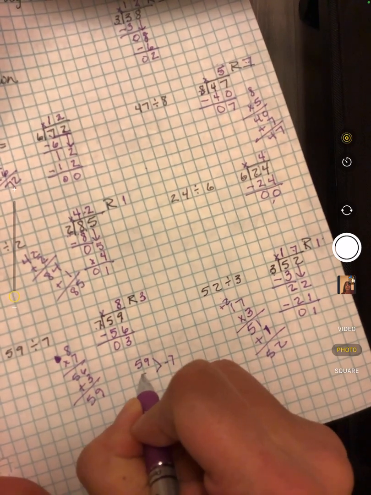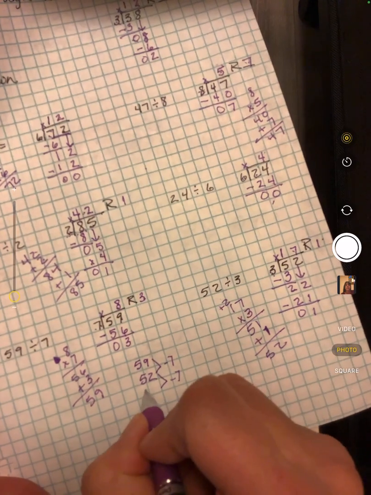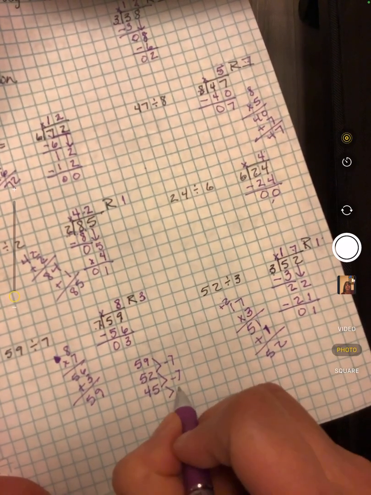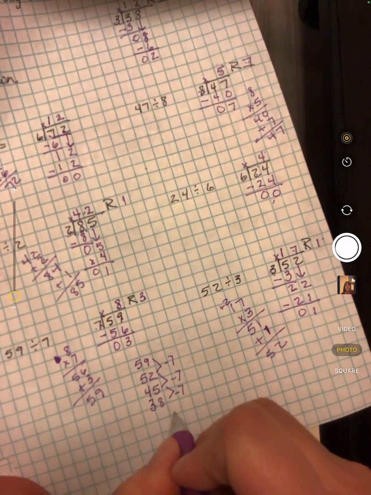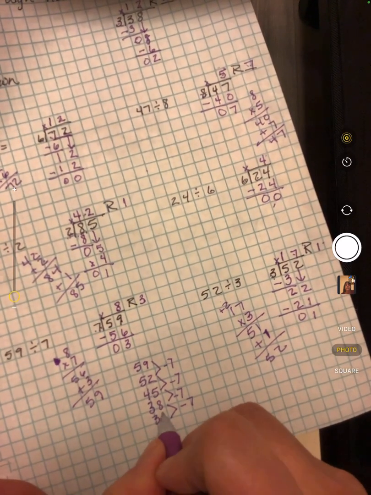minus 7 would be 52. Minus 7 would be 45. Minus 7 would be 38. Minus 7 would be 31.